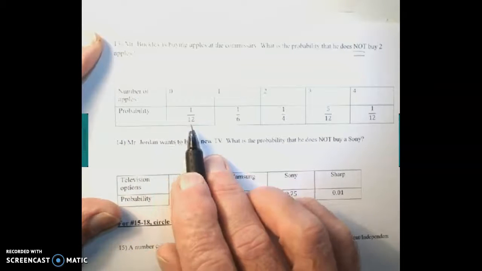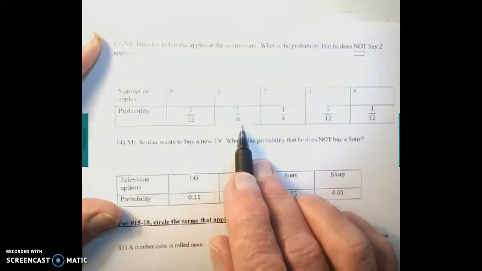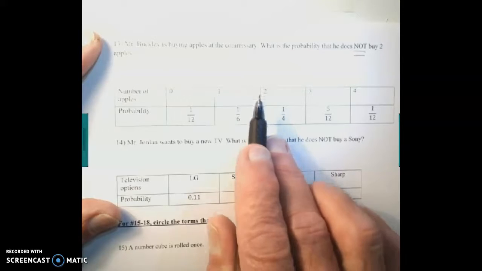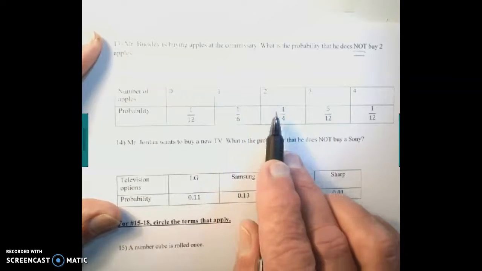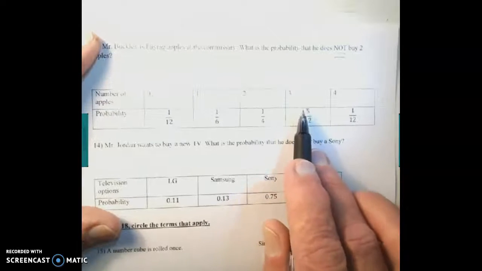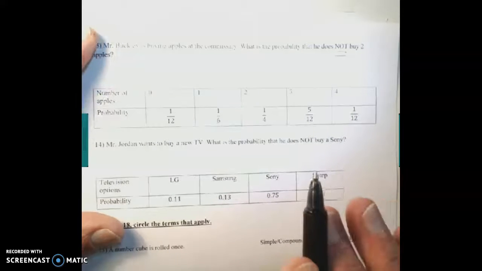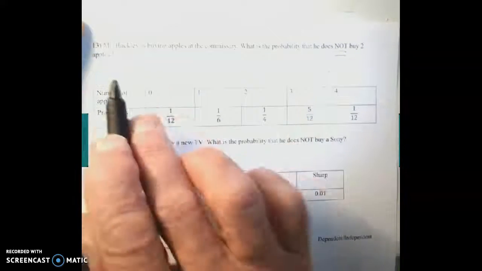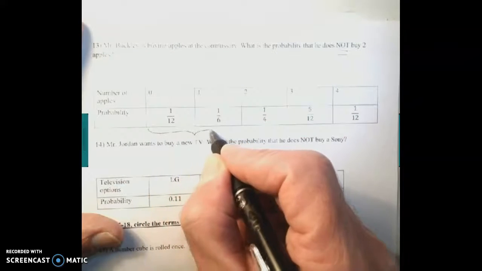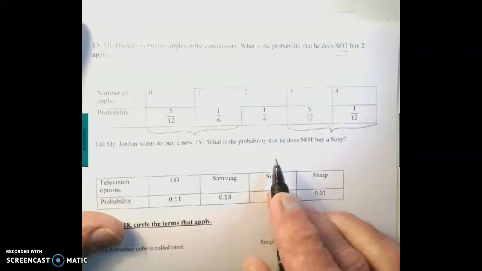Okay, there's a probability of 1 out of 12 that he buys 0 apples, a probability of 1 out of 6 that he buys 1 apple, a probability of 1 out of 4 that he buys 2 apples. Again, that's 1 favorable out of 4 possible. Buying 3 apples is 5/12. Buying 4 apples, 1/12. Not buying 2 apples would mean all of the rest of these would be good outcomes or favorable outcomes, what we're looking for.